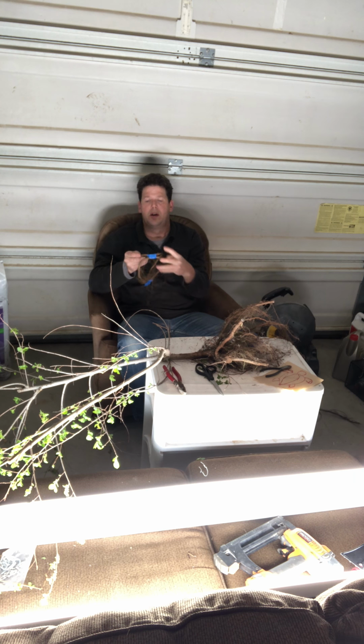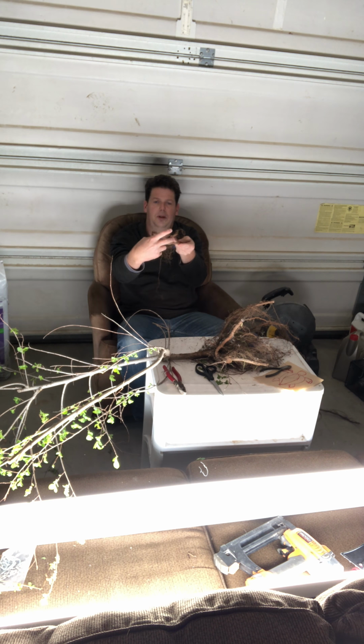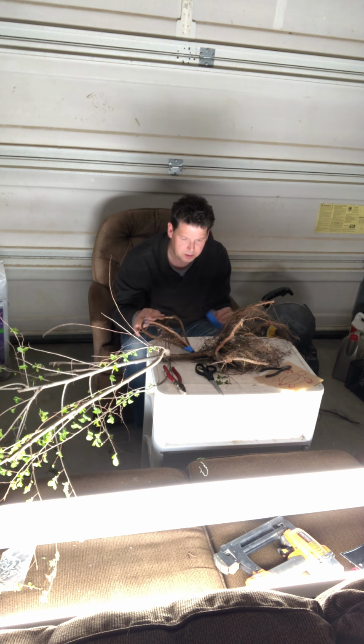Sorry, I went ahead and put tape going across the back and to the front, and that gave it a little bit of push up so that it's lifting up.